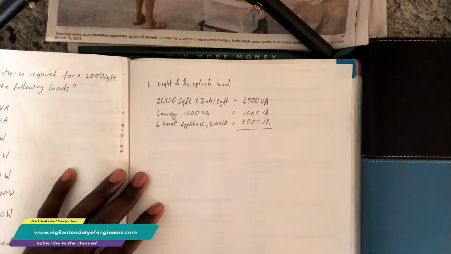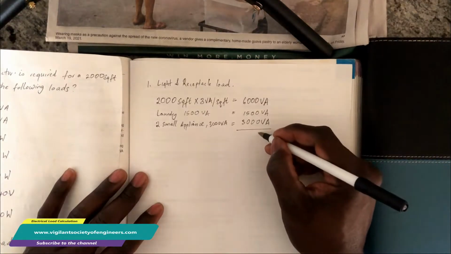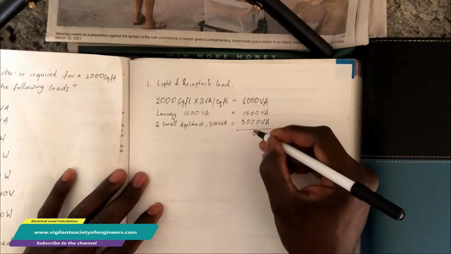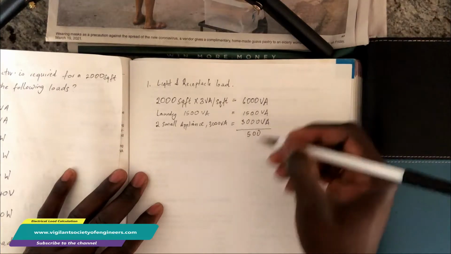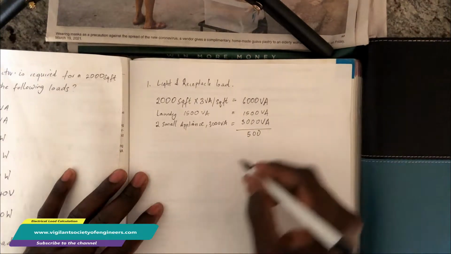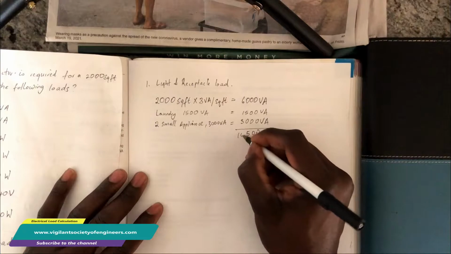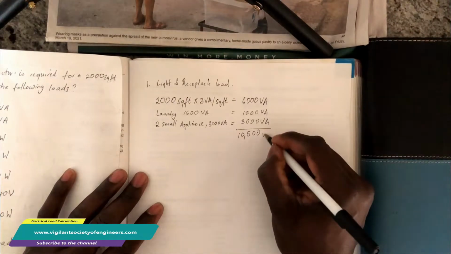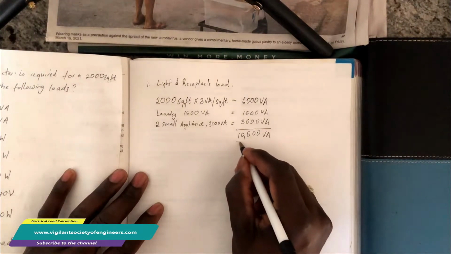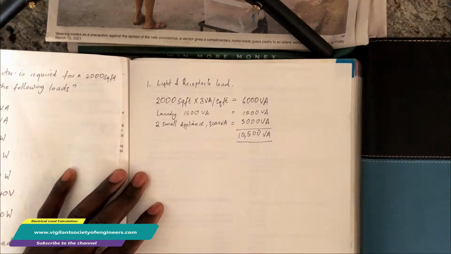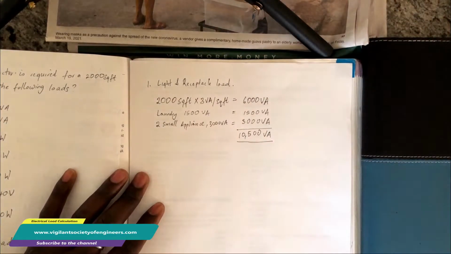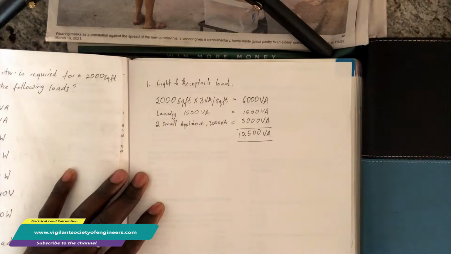In total, we got 10,500 VA. So that is our lighting and receptacle load. That covers general loads.